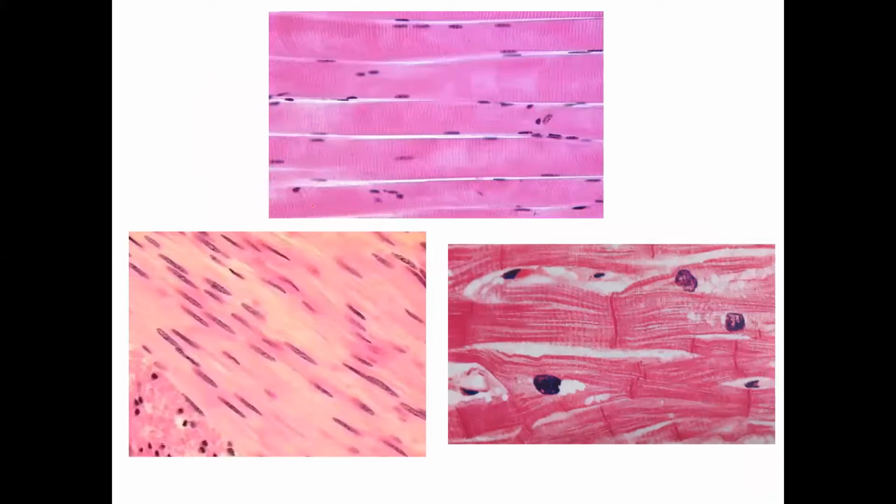On the first quiz, you're going to see these three. The top one is skeletal muscle. Skeletal muscle is also striated. It's the only voluntary one. Striations are those bands of actin and myosin, mostly myosin, because that's the thick filaments. And then you have multinucleated. Cardiac muscle usually has only one nucleus per cell, but skeletal muscle is multinucleated, and the nuclei are usually in the periphery of the cell.